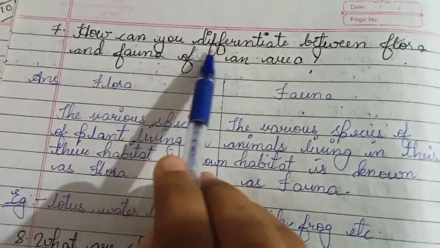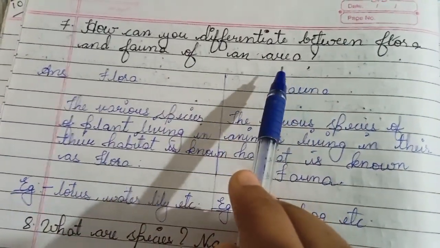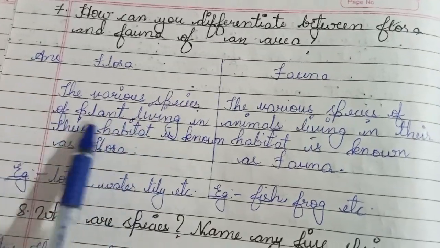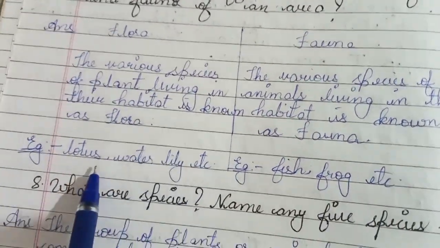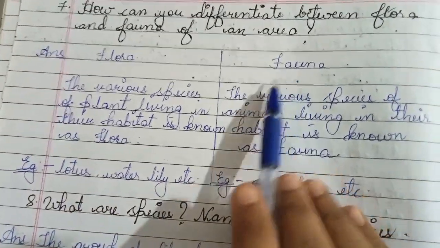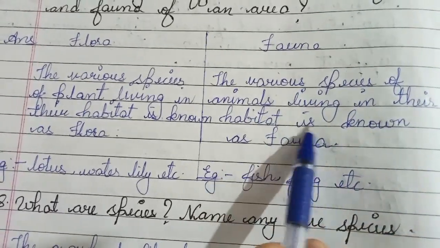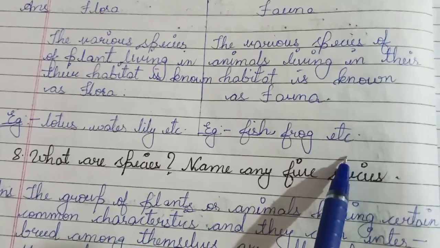7. How can you differentiate between flora and fauna of an area? Answer: flora. The various species of plants living in their habitat is known as flora. Example: lotus, water lily, etc. Fauna. The various species of animals living in their habitat is known as fauna. Example: fish, frog, etc.